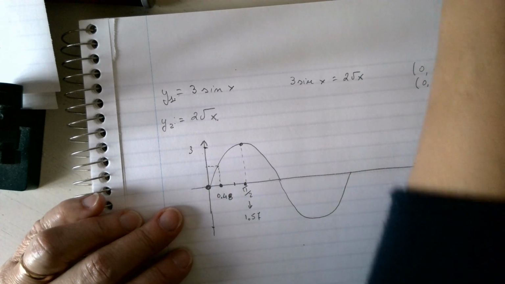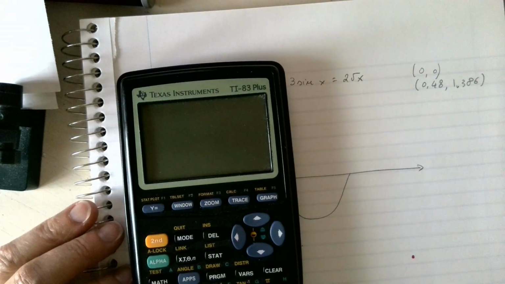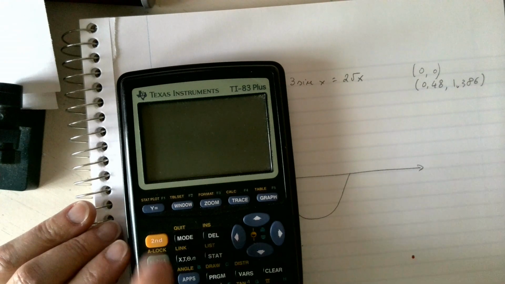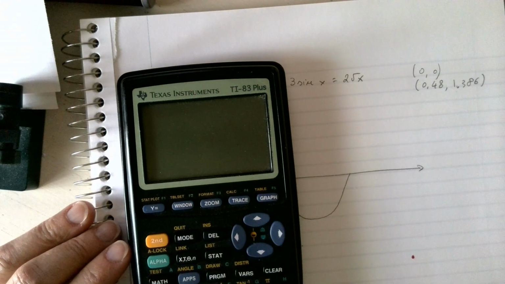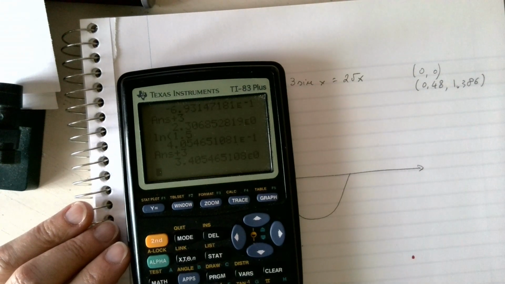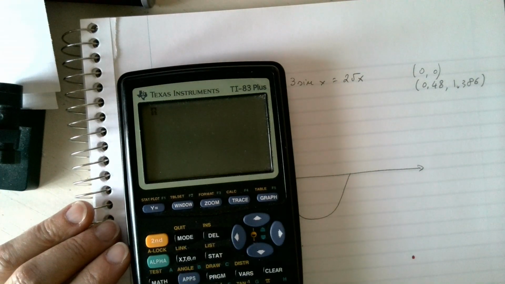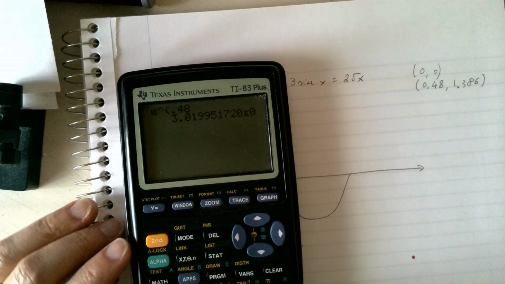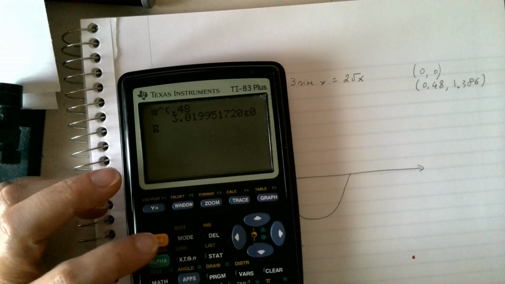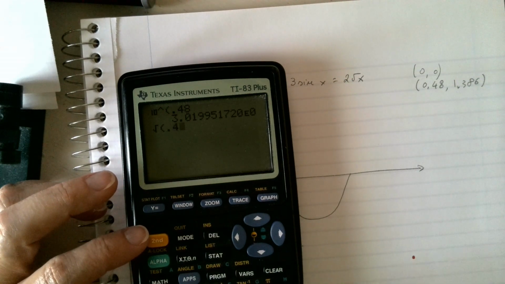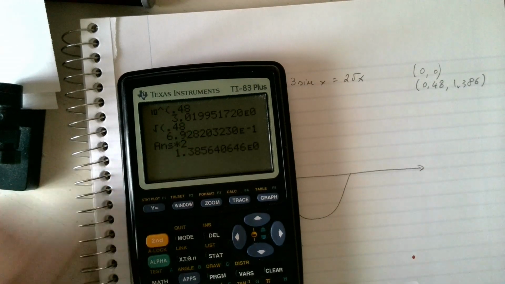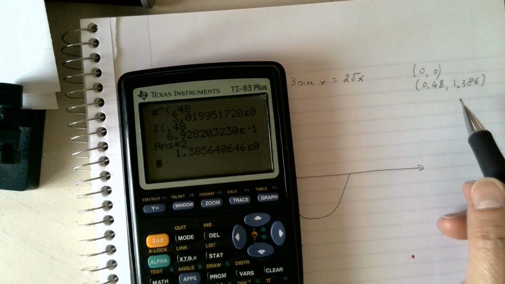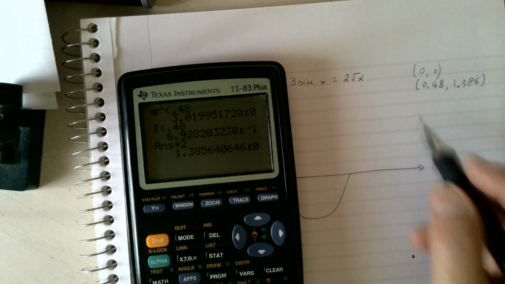And you can double check everything, so you know that your square root of 0.48, if I turn it on, the square root of 0.48, times 2, so this is the number there. Okay, so we know this.